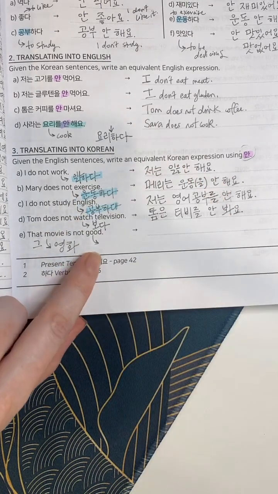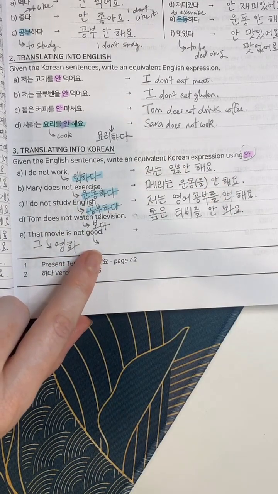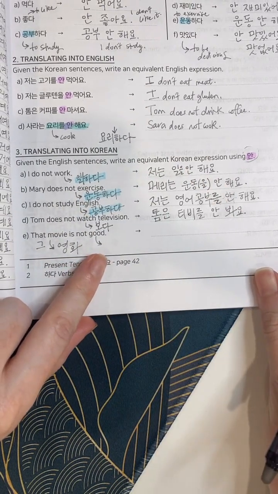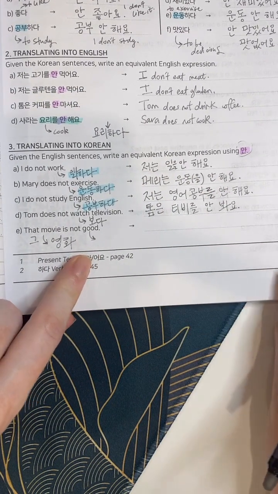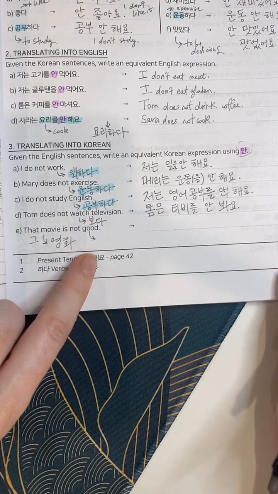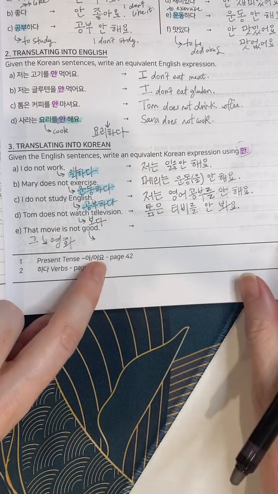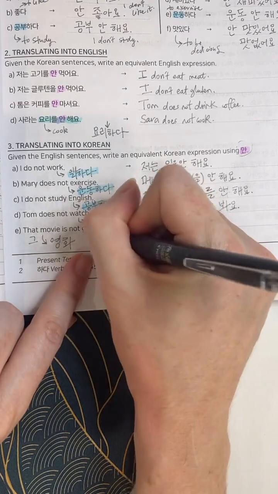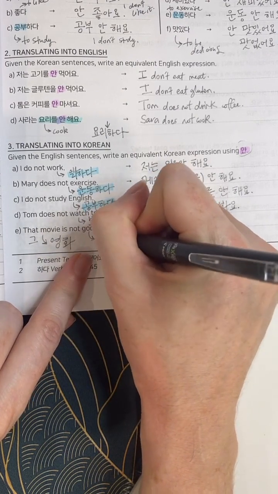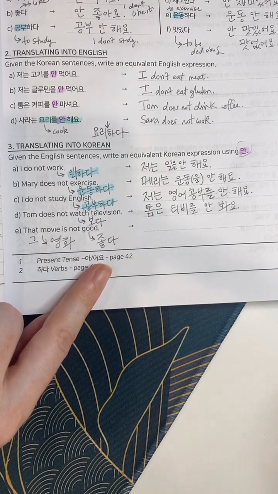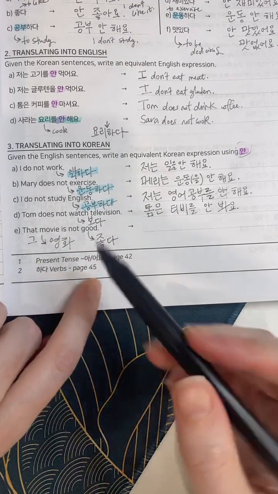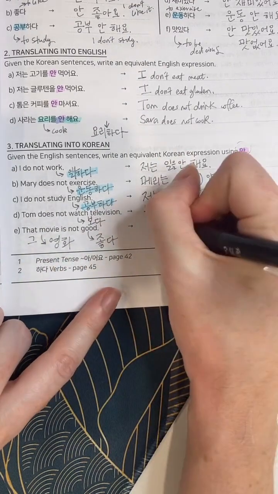What about the verb to be good? Does anyone remember? We had it. It's just on the edge of this page. Ooh, is that? Nice sentence. Yes, there are a couple different ways we could say this sentence. The verb 좋다 means to be good, so I'll do this version first, but then I'll show you there are some other ways to say this as well. That movie is not good.